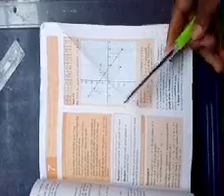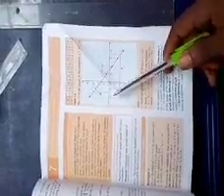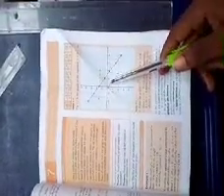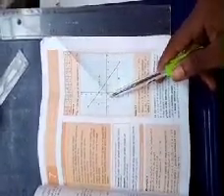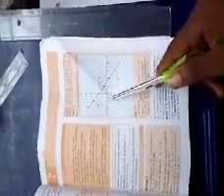Now the first part of the question says use the graph to find y when x is -1.4. Very simply, this is the x-axis of the graph, and this is the y-axis of the graph. What you are simply going to do is trace a point. You are going to look for the point of -1.4. This is 0, this is -1, and this is -2. So -1.4 will definitely lie between -1 and -2.